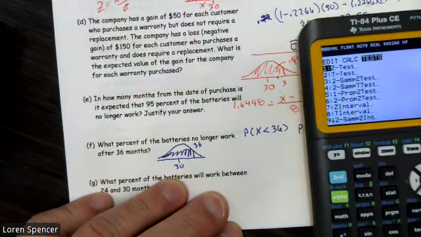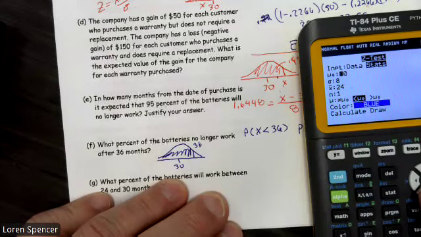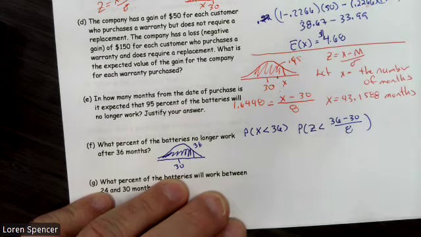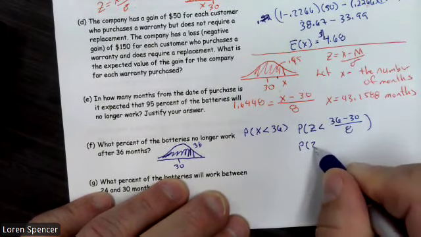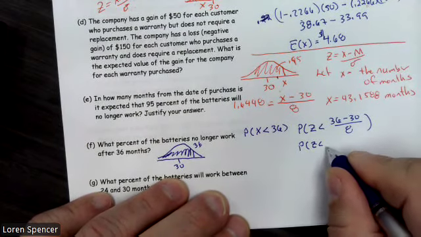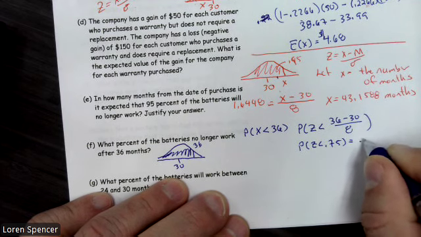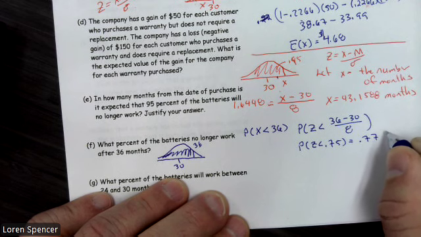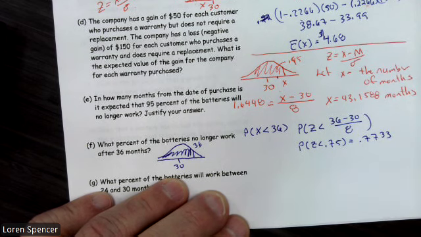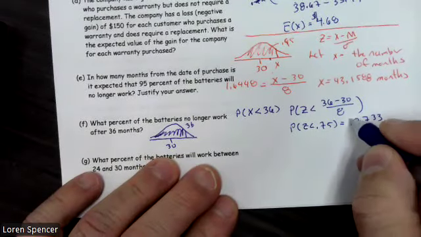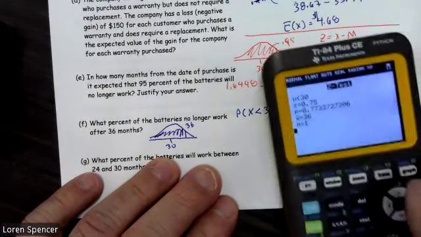Stat test, Z test. Mean of 30, standard deviation of 8. 36, we're looking for the percentage. And we have the probability that Z is less than 0.75 equaling 0.7733. All right, so this is my answer right here, about 77%.